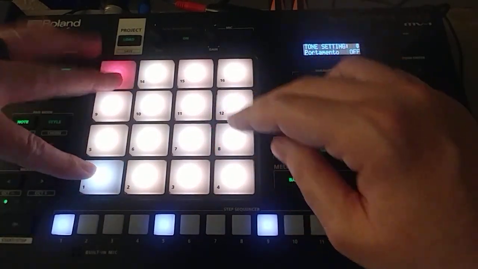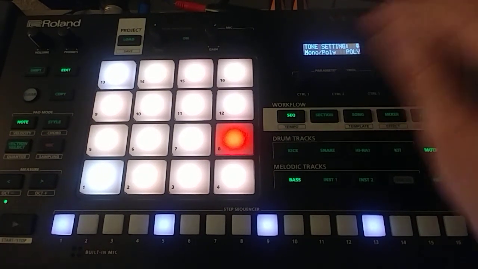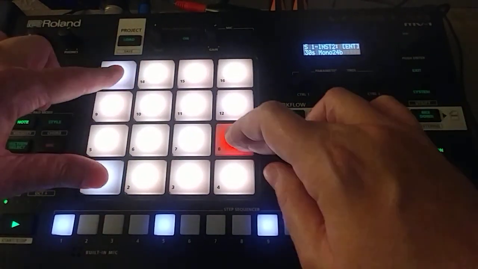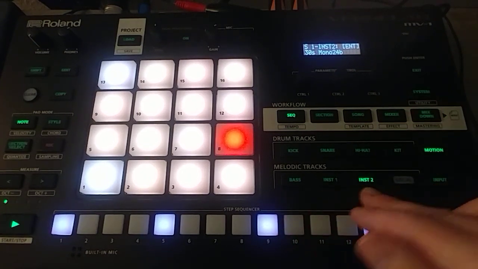portamento off. And if we want, again, to make this polyphonic, we can go into mono poly, change it to poly. Now we got the same as the instrument tracks, the other instrument tracks, instrument 1 and 2, okay? So that's the difference between bass and instrument 1 and 2.